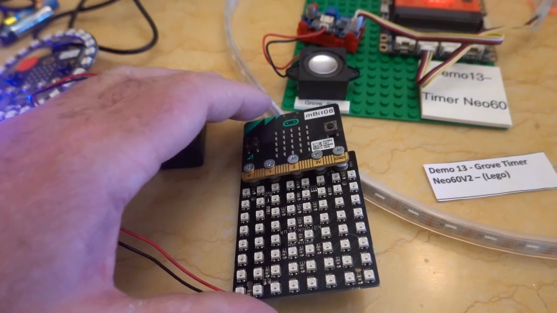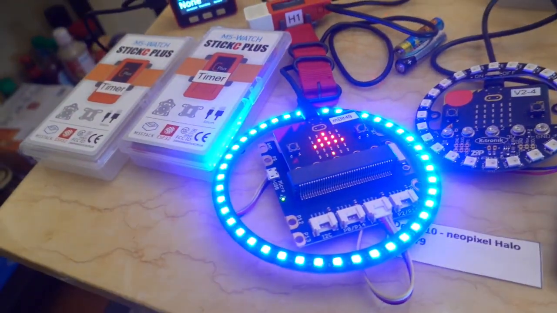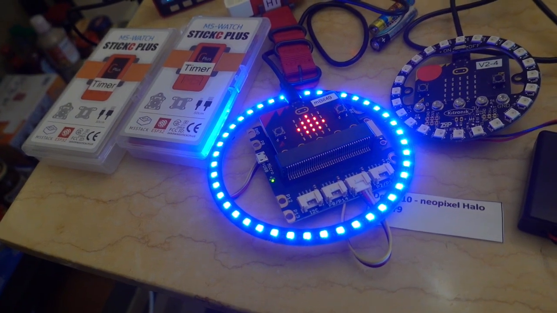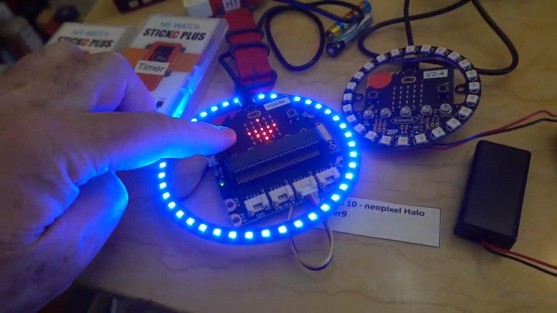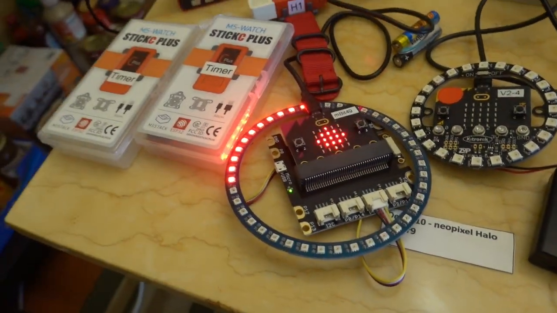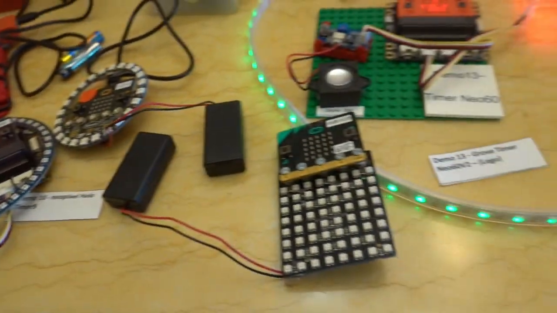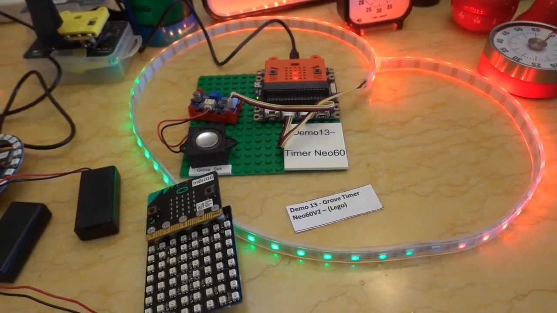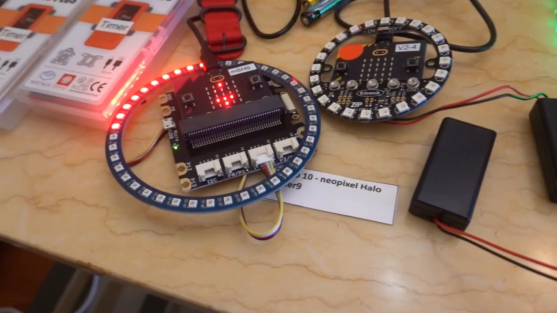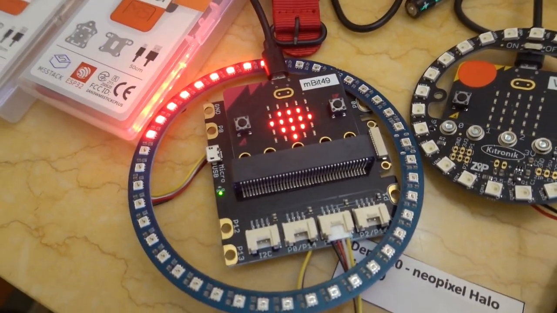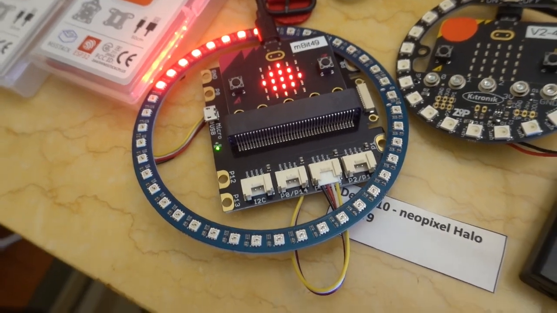Okay, so that's another variation. This one here is a similar one, but it puts the pixels into a circle. What we'll do here is start the timer, and you can see that we've got 10 minutes left. Here, time's up over here, and you can see that all of these ones are being driven by the micro:bit computer.